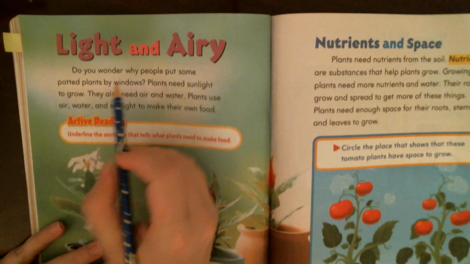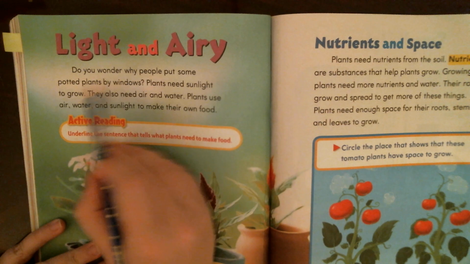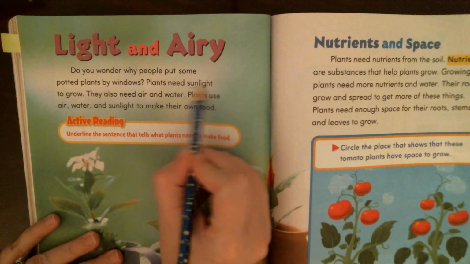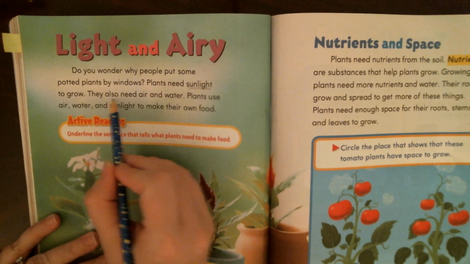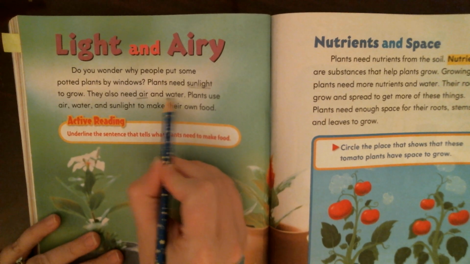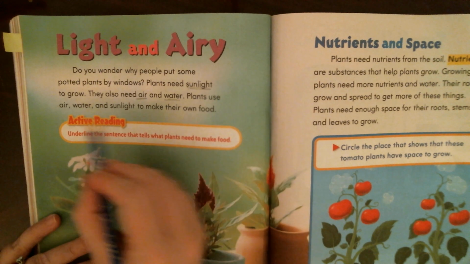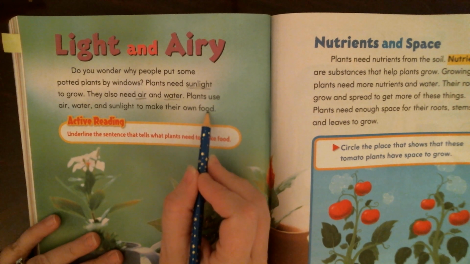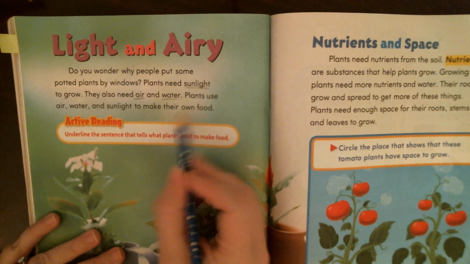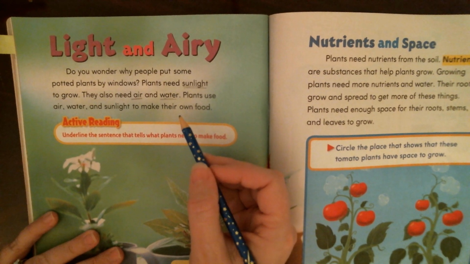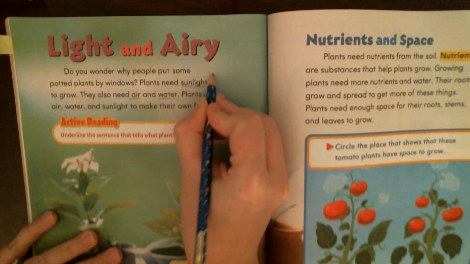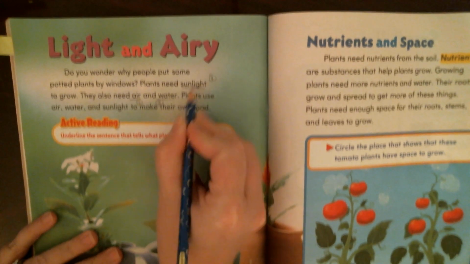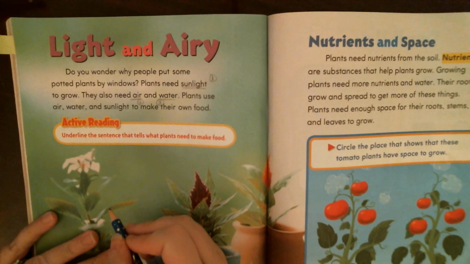Do you wonder why people put some potted plants by windows? Plants need sunlight to grow. They also need air and water. Plants use air, water, and sunlight to make their own food. So we don't have to give plants food. They actually are able to make their own food. Okay, so sunlight, air, and water are 3 of the plant's basic needs.